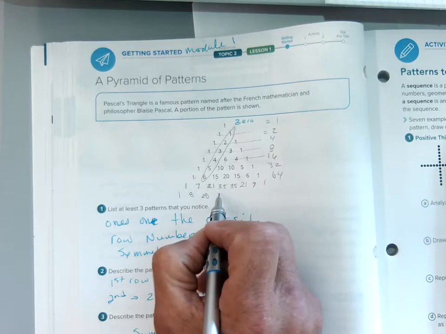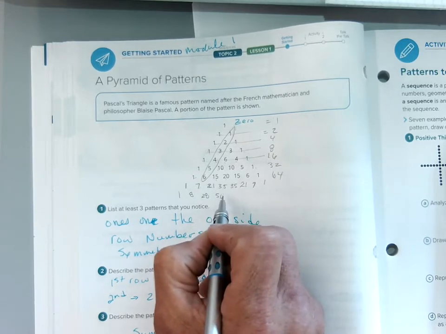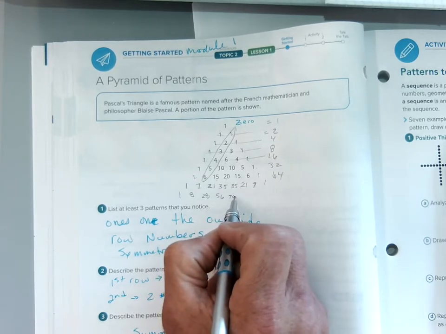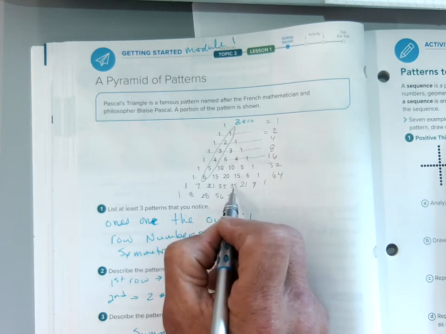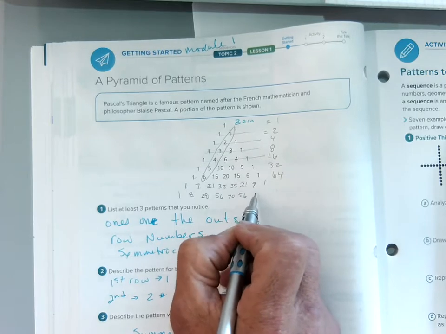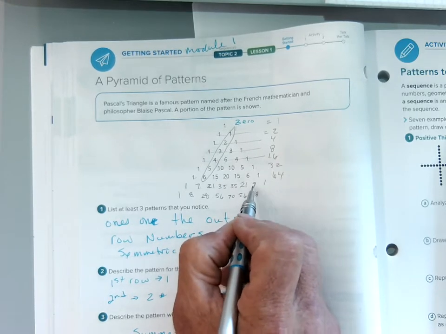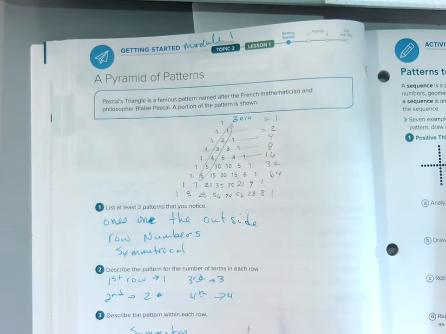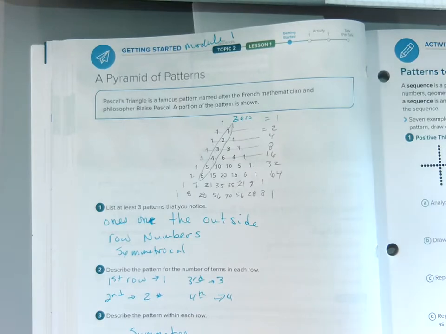21 plus 35 is 56. 35 plus 35 is 70. 35 plus 21 is 56 also. 21 plus 7 is also 28. 7 plus 1 is 8 and 1. Okay, there is my 7th and 8th row.